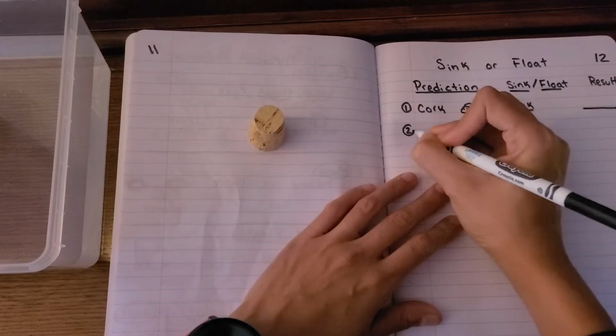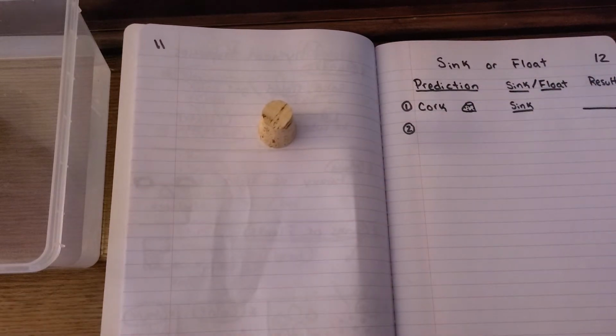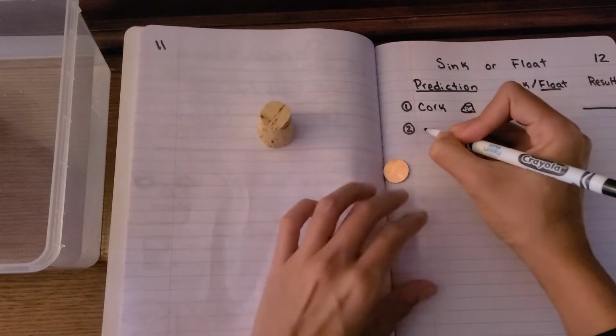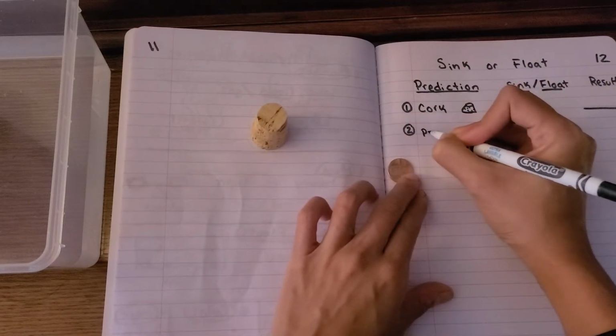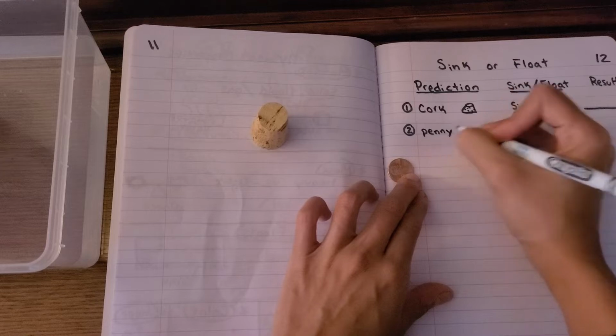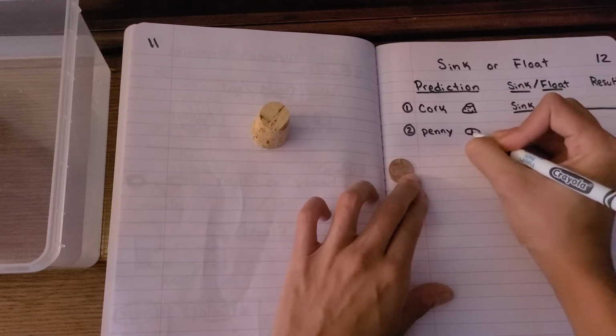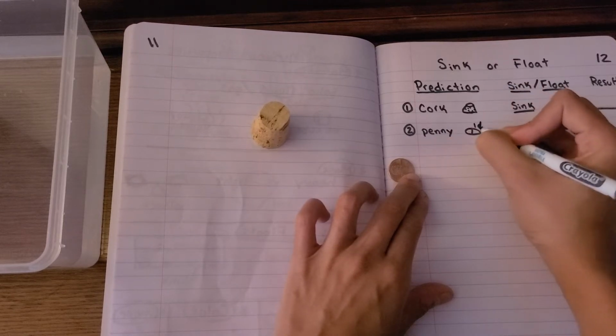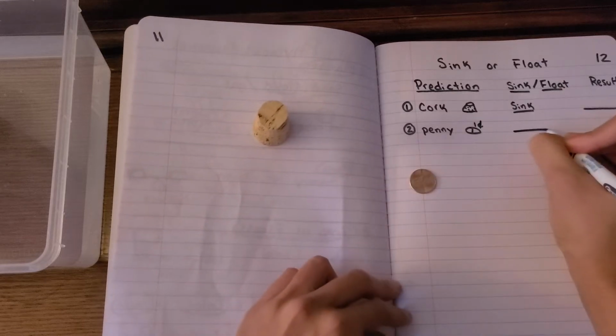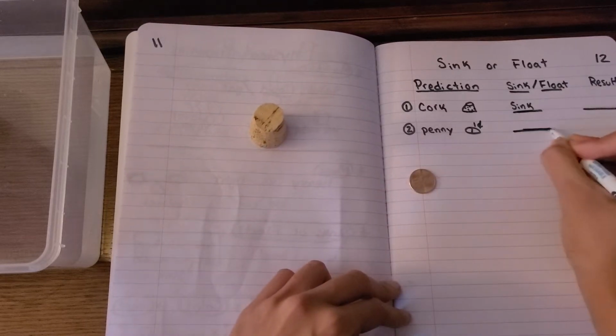I'm gonna put number 2. I'm gonna put a penny. A penny is a coin, a copper coin. So I'm gonna put penny. I'm gonna draw it. I'm gonna remember it's 1 cent, 1 centavo. Okay? And then you're gonna write your prediction. If it sinks or floats. Okay?